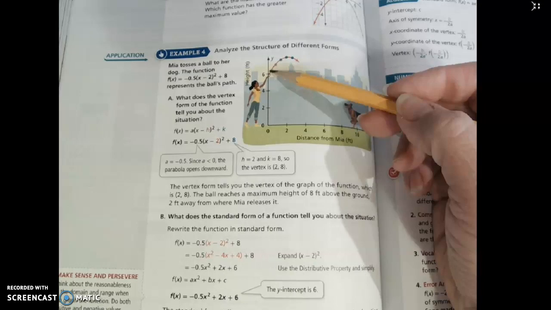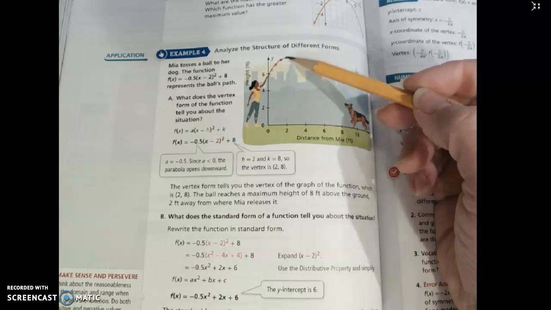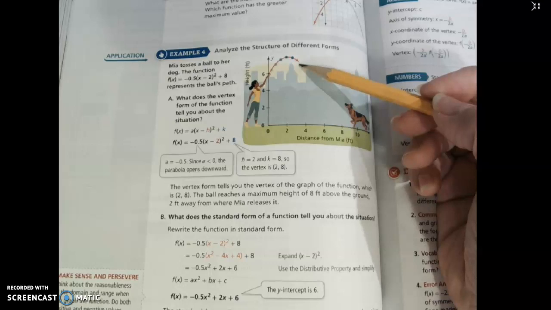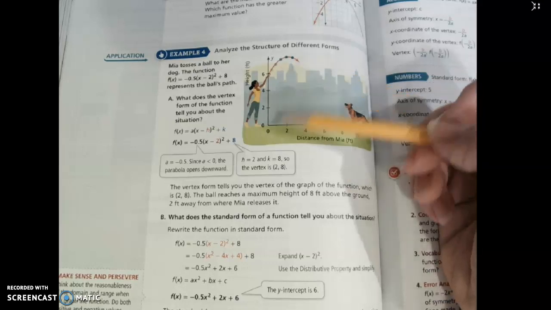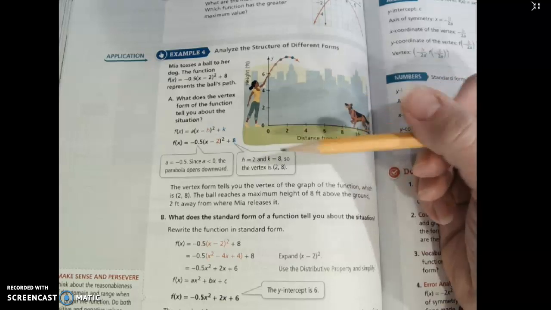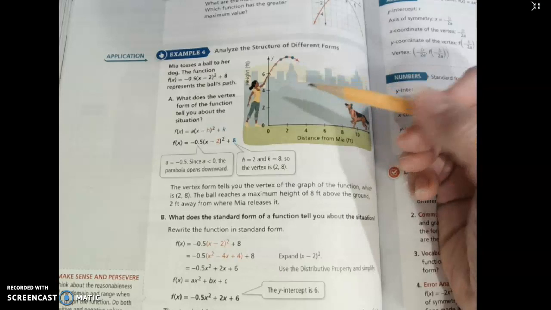So at 6 feet high, it went 2 feet away from her before it reached its highest point at 8, and then it started coming back down again. In other words, the ball was 6 feet off the ground at the start. When you throw a ball, you're not starting down at the ground. It's starting from wherever you released it, if that makes sense.